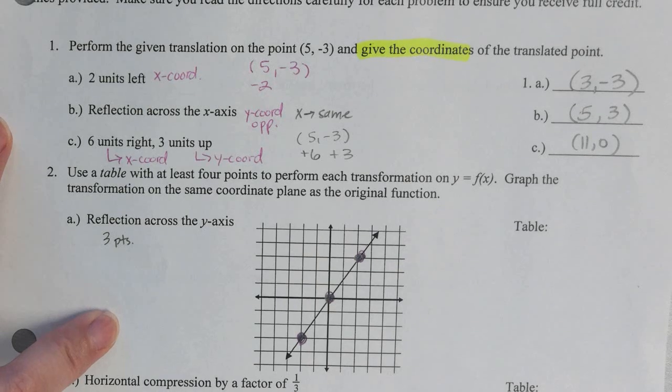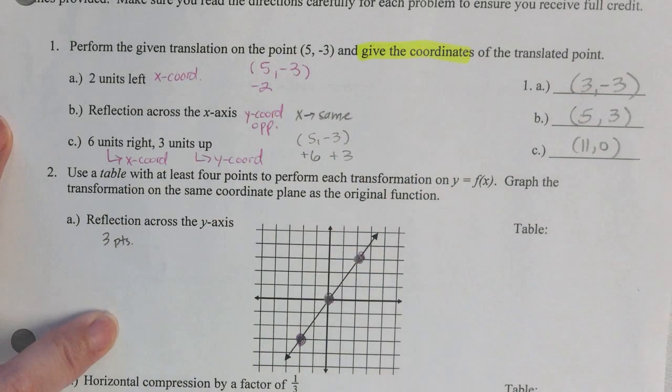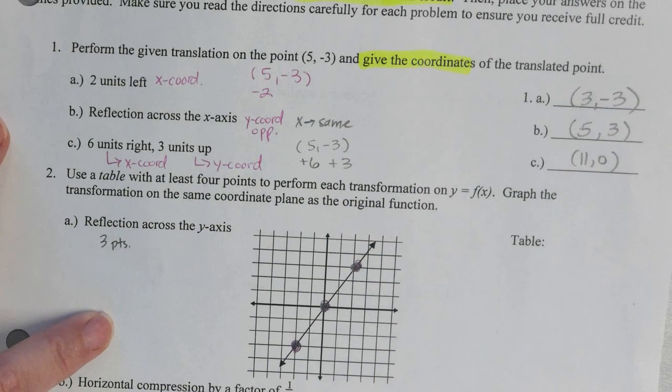Okay, questions for me on number 1? So again, the number 1 on your quiz is going to be the same type of thing, dealing with your coordinates.